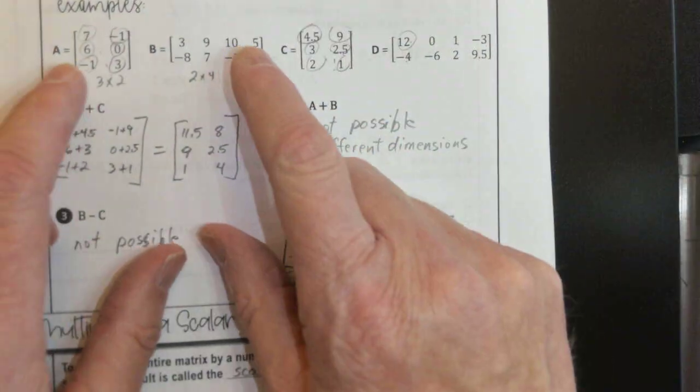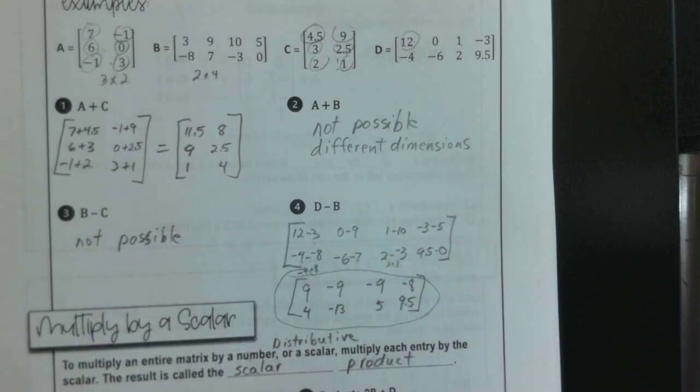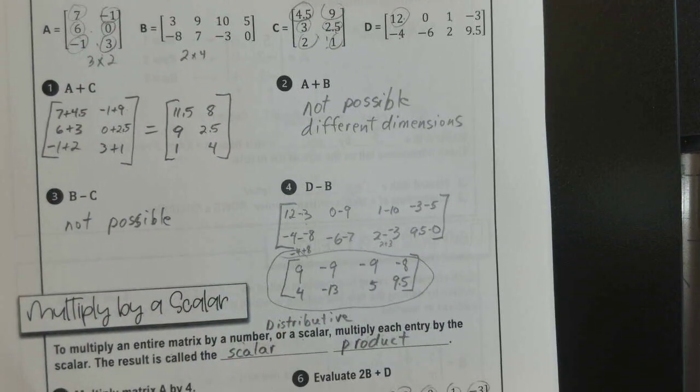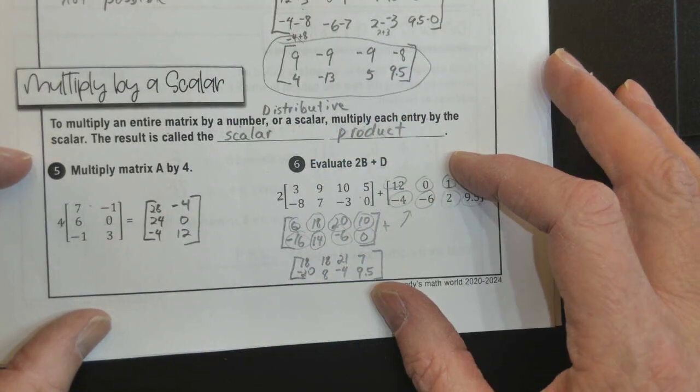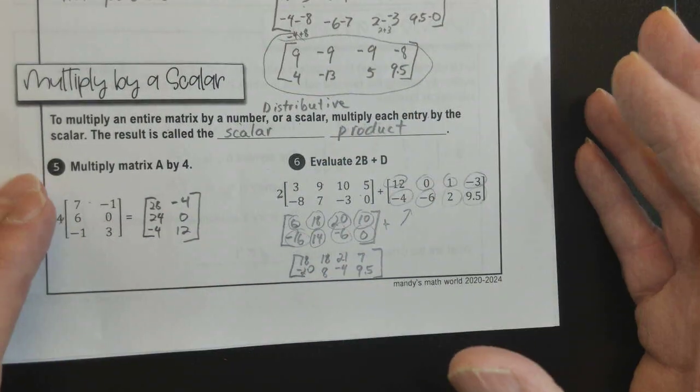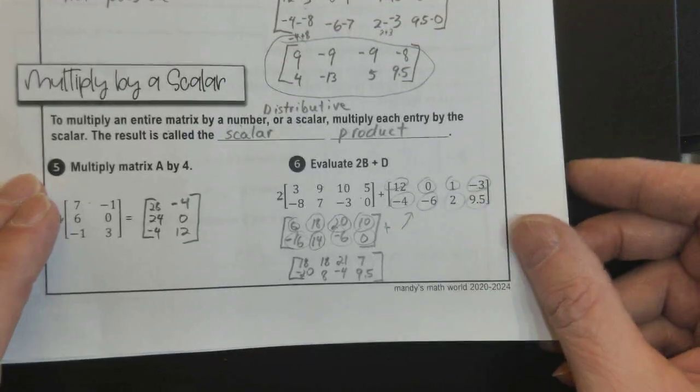And then we talked about how to add, and they have to be the same size to be able to be added or subtracted, and then scalar multiplication. All right, that's what we wanted to get done today.